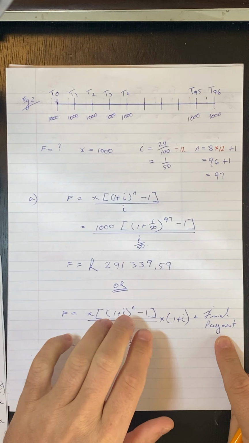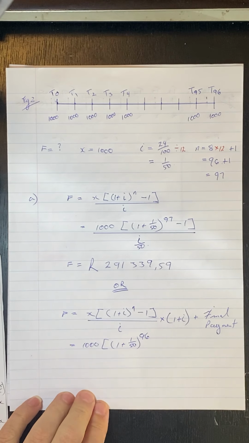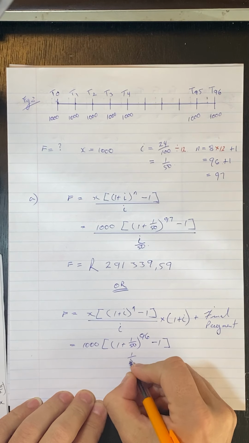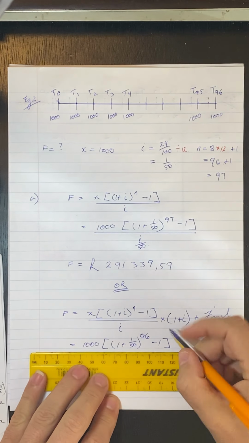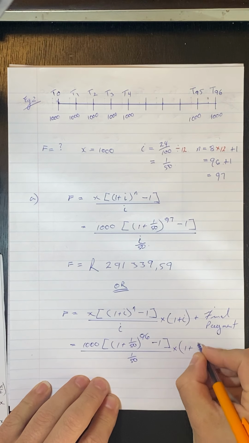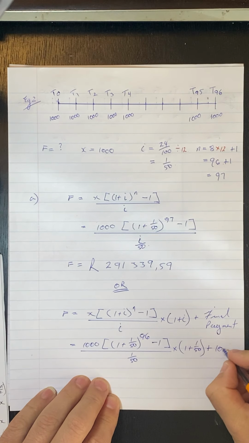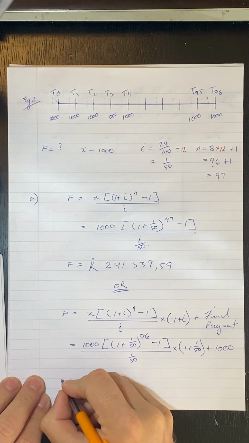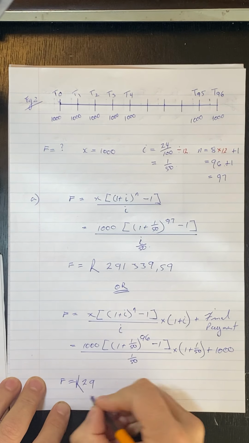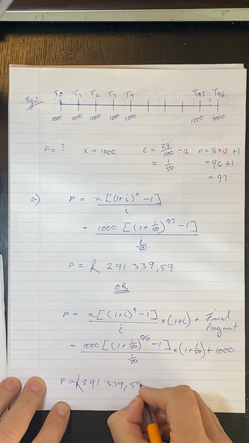And this formula only works with the interest added onto those payments, and that is why it's 96, minus 1, all over 1 over 50, multiplied by 1 plus 1 over 50, plus our final payment of 1,000. Okay, and if you work that out on the calculator, you will get 291,339 Rand and 59 cents.